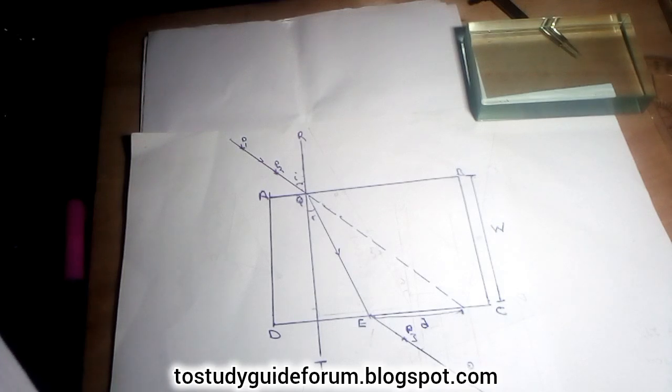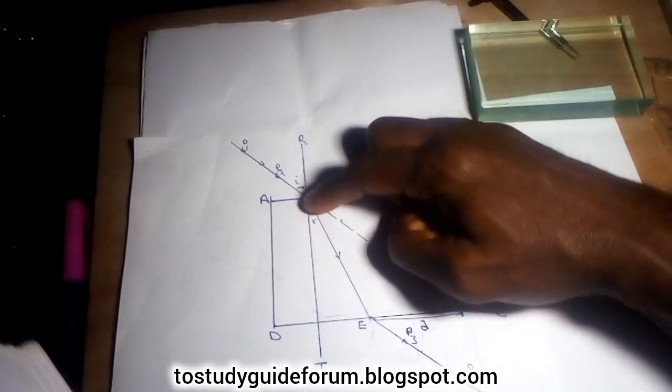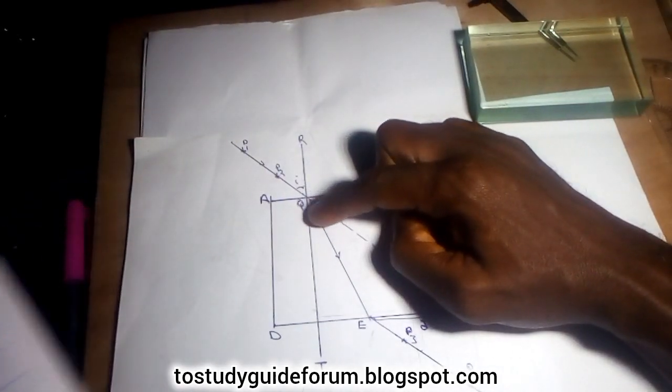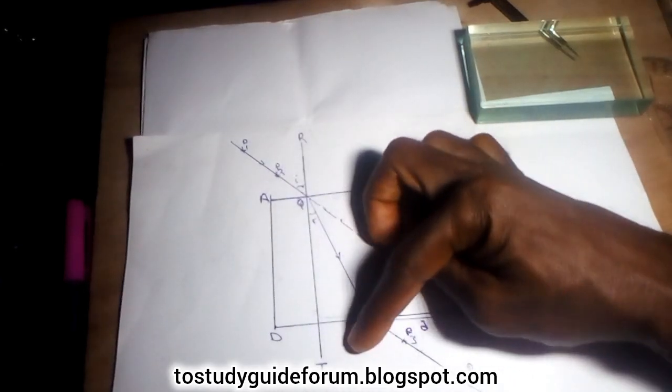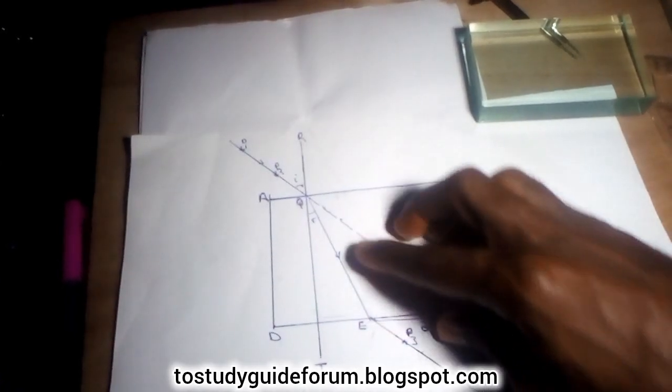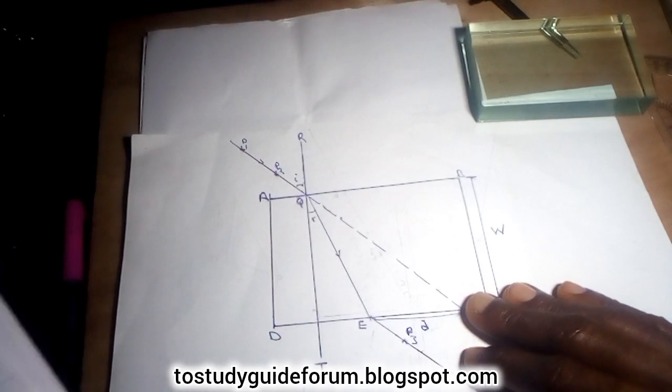Mark the point Q on AB such that AQ is 1.5 cm. That means this point, we're going to mark it. So draw the normal. The normal is RQT. This is the normal.